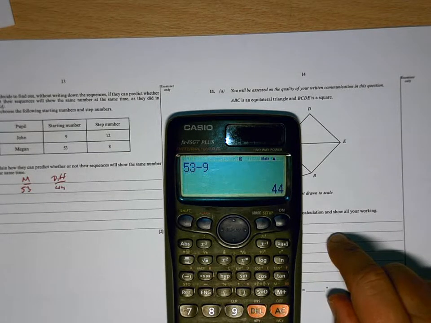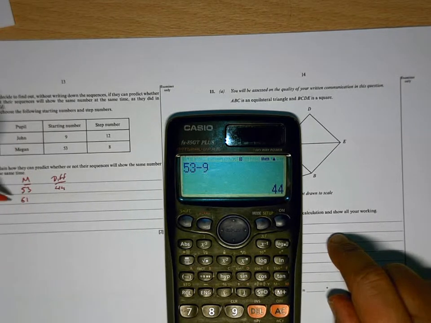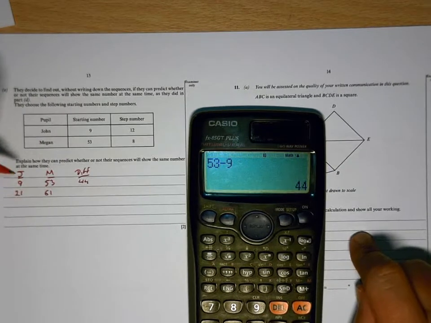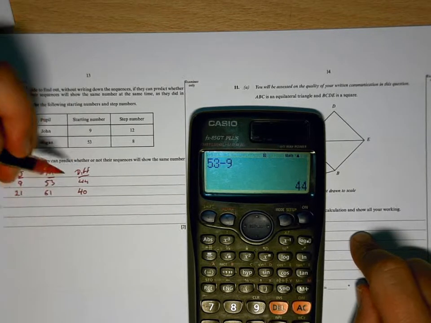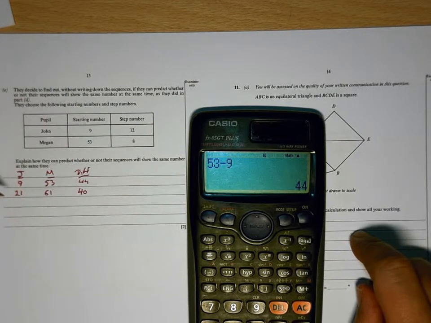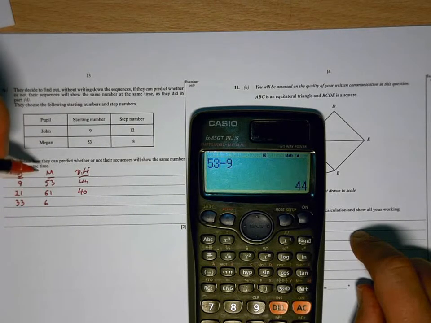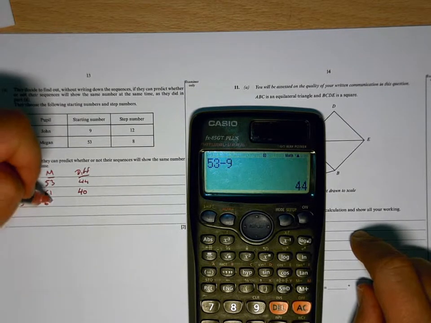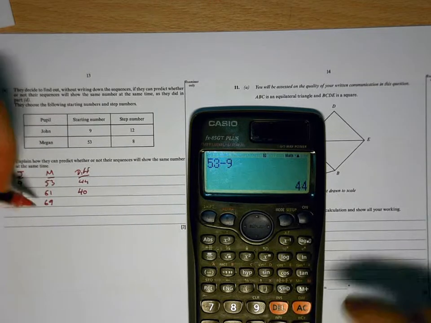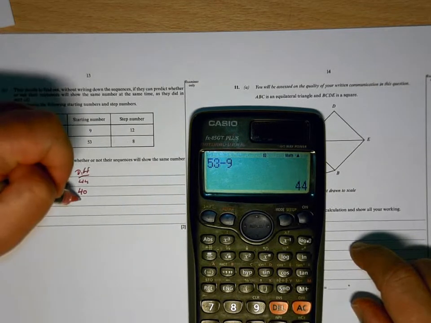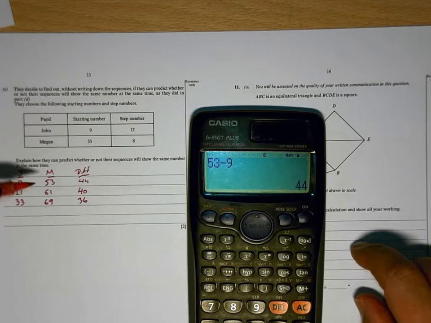We then add 12 to John's, so he's on 21. We add 8 to Megan's, so she's on 61. The difference between those two is 40. We then, for John, add 12, so that's 33. For Meg's, it's 61 add 8 is 69. 69 take away 33 is 36.